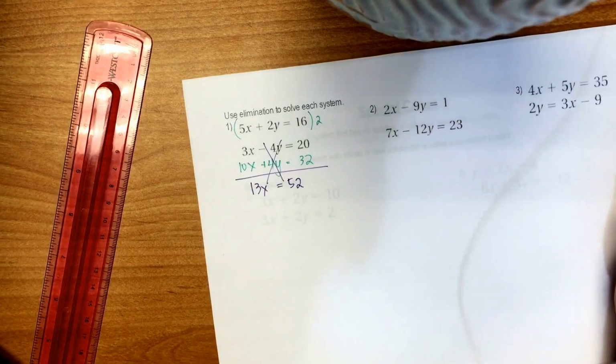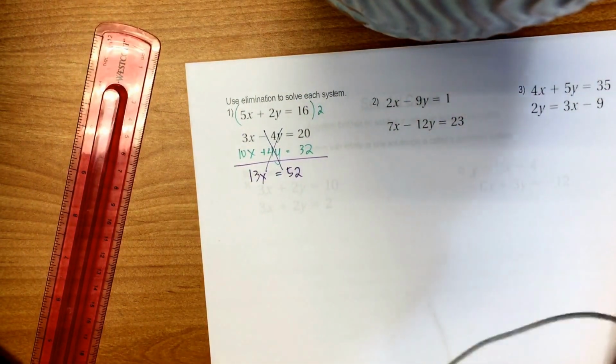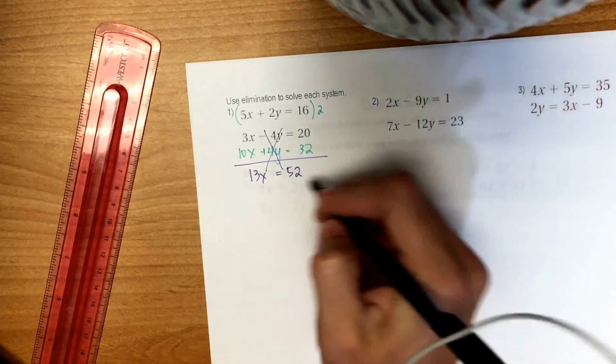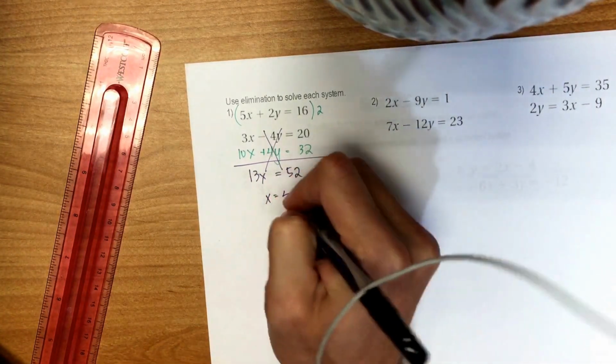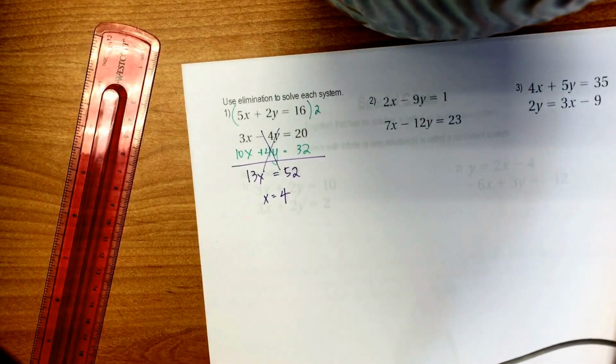So what I've done is gotten rid of one of the variables, so now the entire equation just has x in it, which is what I want. So if I divide both sides by 13, 52 divided by 13 gives you a value of 4.